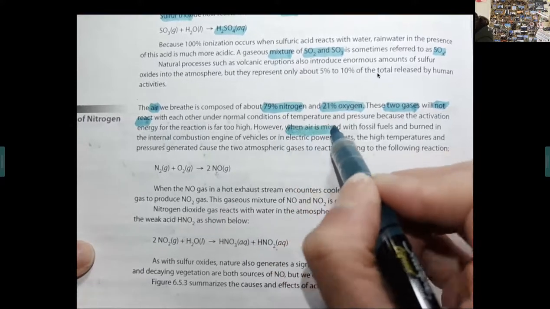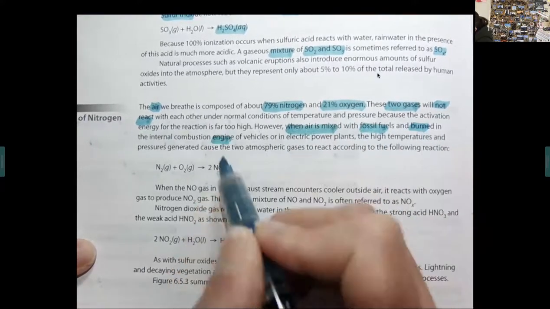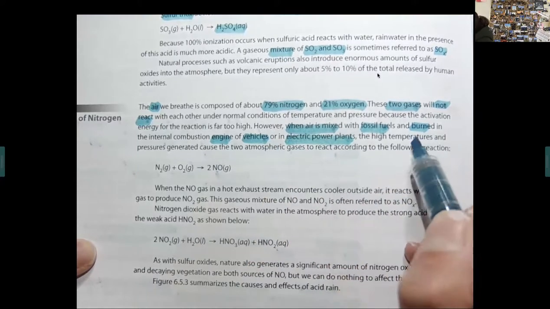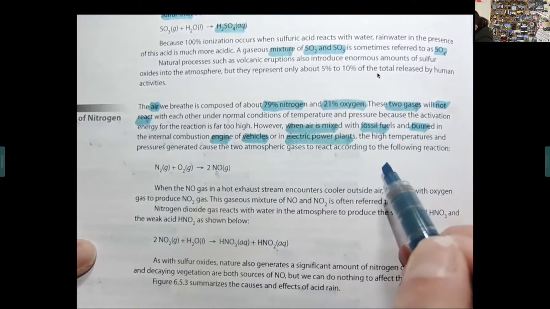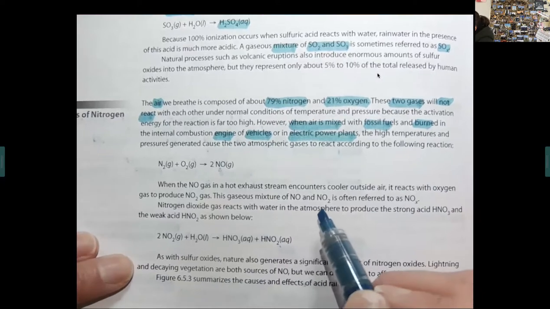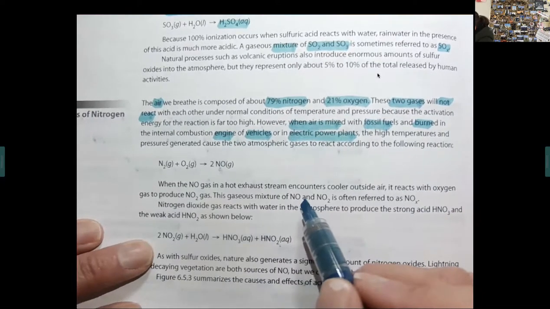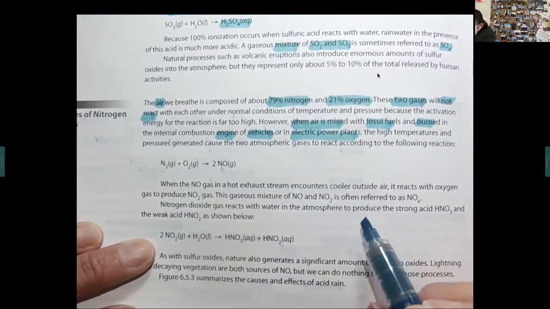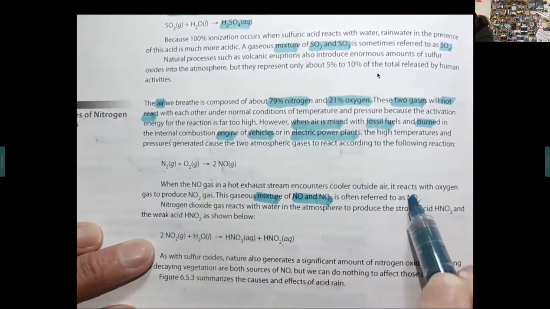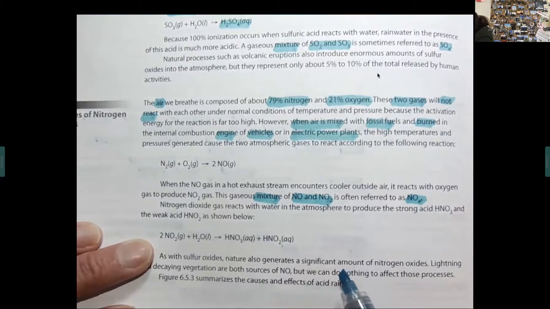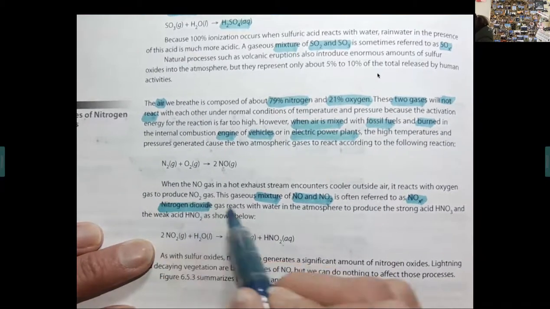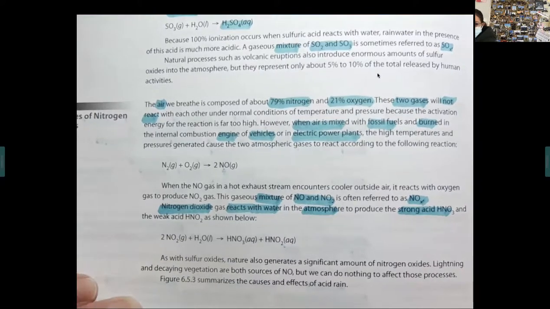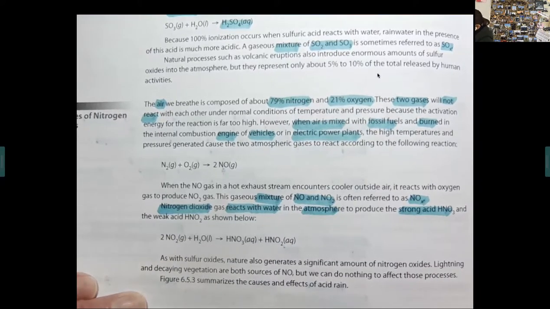But when air is mixed with fossil fuels and burned in a combustion engine of a vehicle or in a power plant, the high temperatures and pressures will cause those substances to react. And when the NO gas encounters the cool outside air, it reacts with oxygen to produce NO2. So the mixture of NO and NO2 in a gas is your NOx. And when you have nitrogen dioxide reacting with water in the atmosphere, you're going to get a strong acid, nitric acid, which will 100% ionize and lead to your acidic rain.